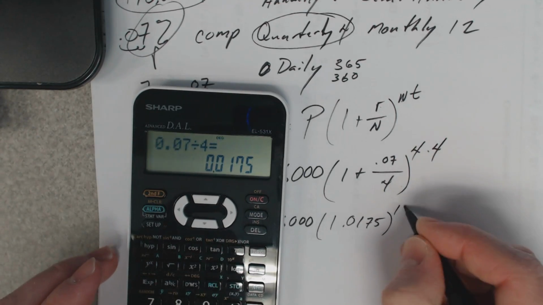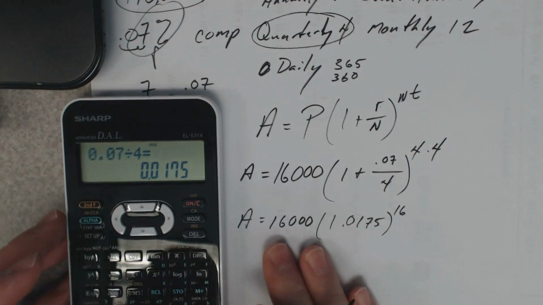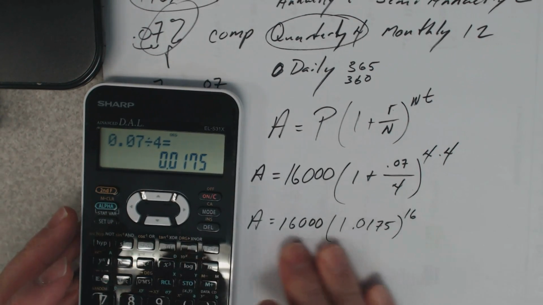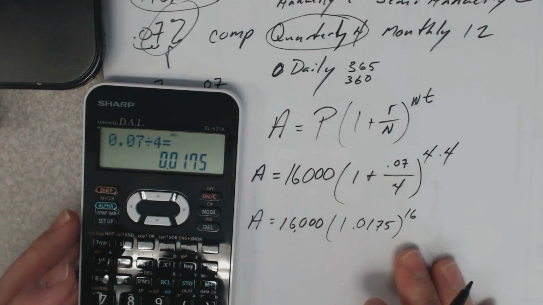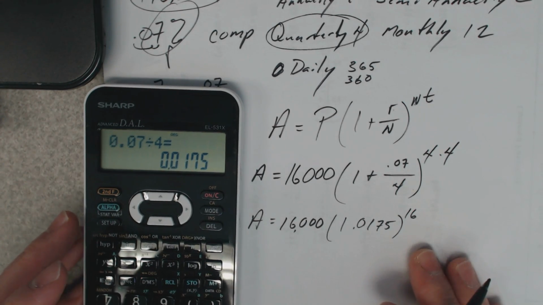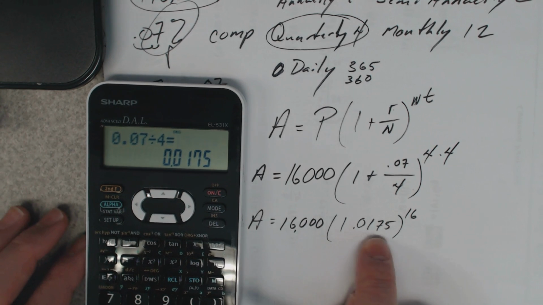4 times 4, well, that's 16. So now you've got a little bit easier. This is a lot easier to plug into your calculator. You can plug this all in at once if you'd like, but I'm just going to do it piece by piece.